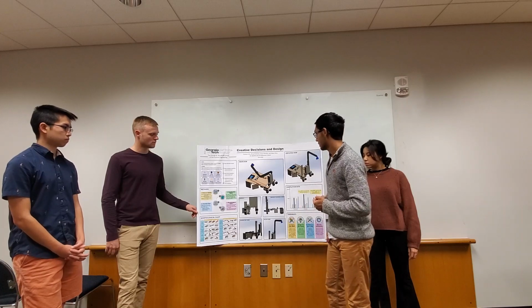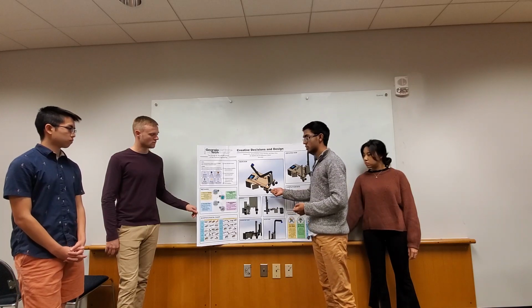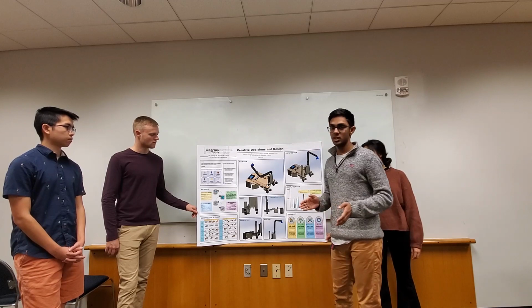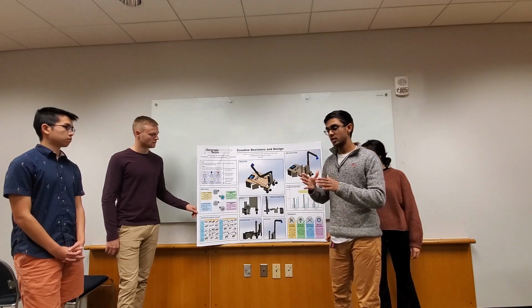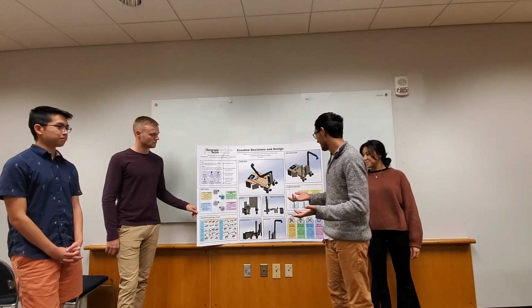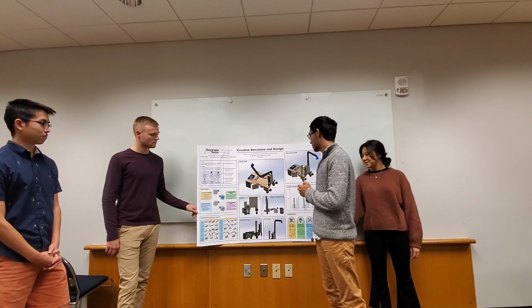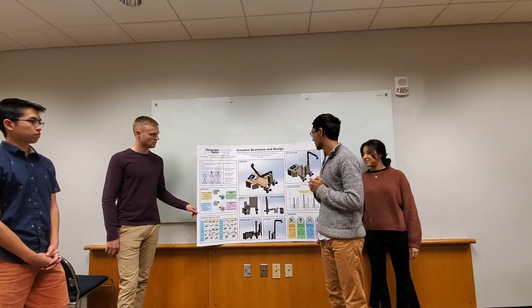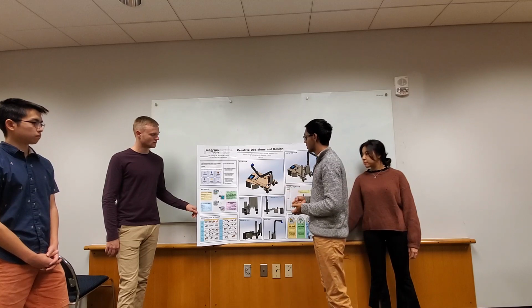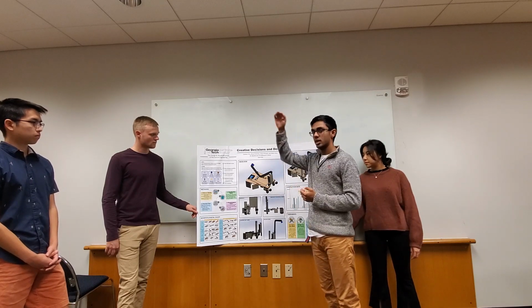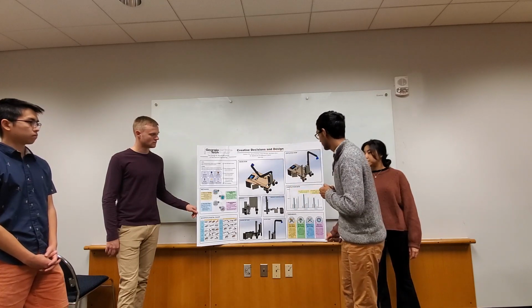Now the right missile is taken out by a mouse trap, so as long as we position the bot in a good position, the mouse trap will take out the right missile. And then finally, the moon arm is just powered by a motor. It'll go up and place the moon on top.